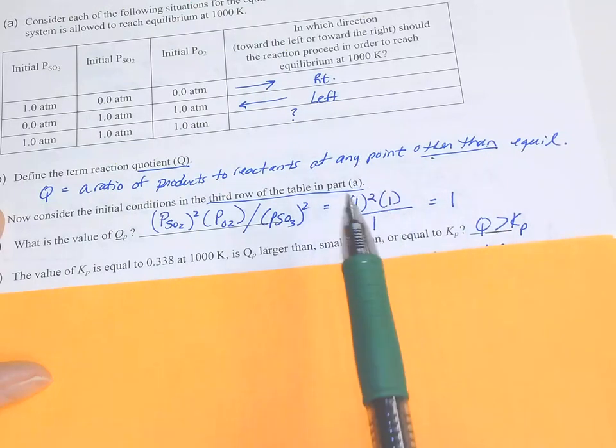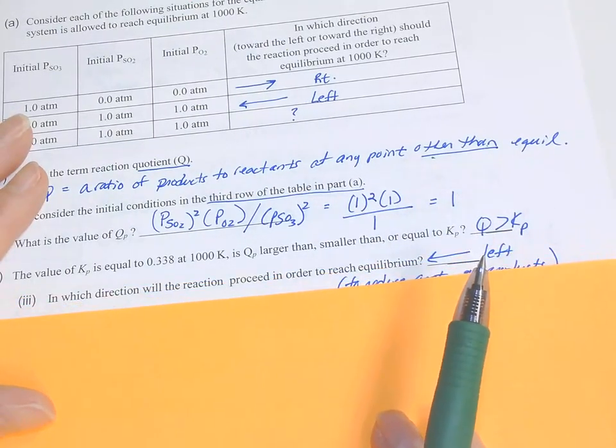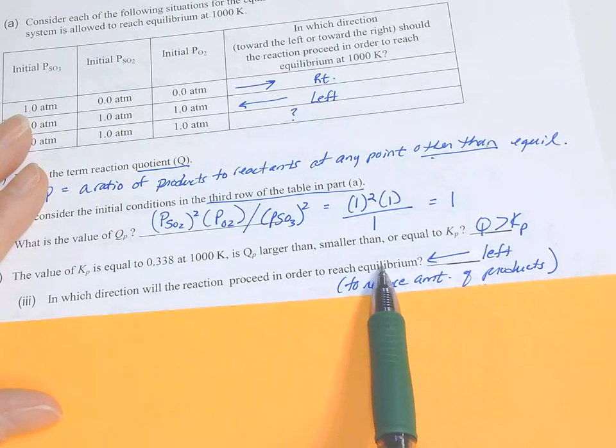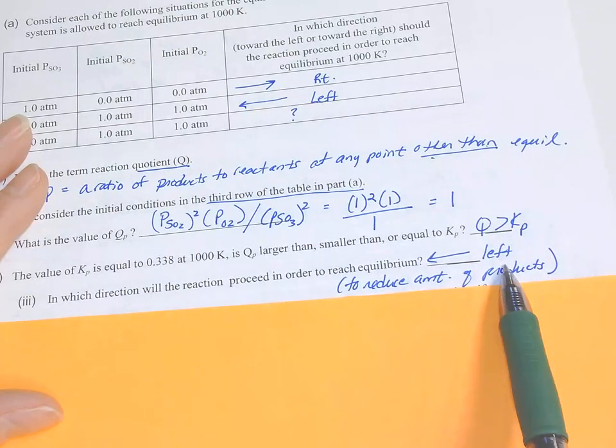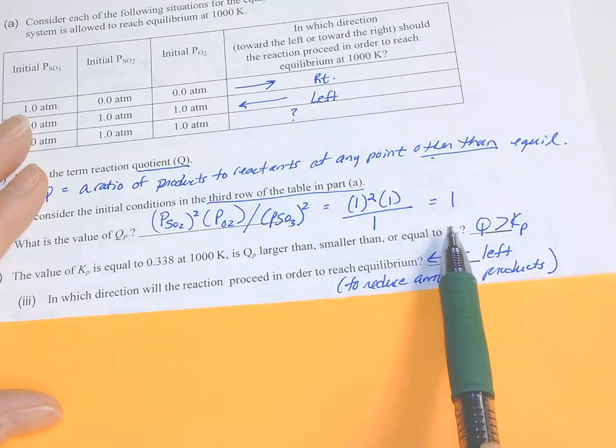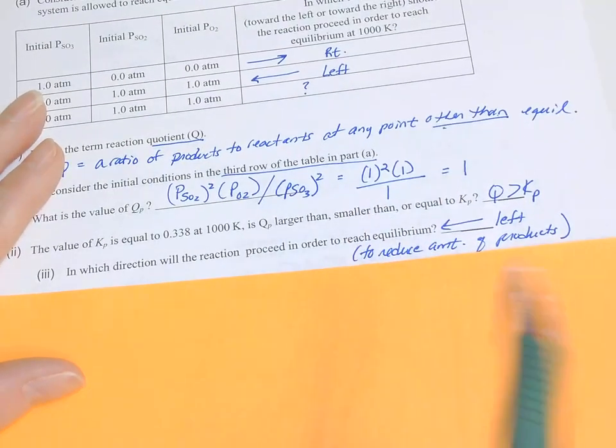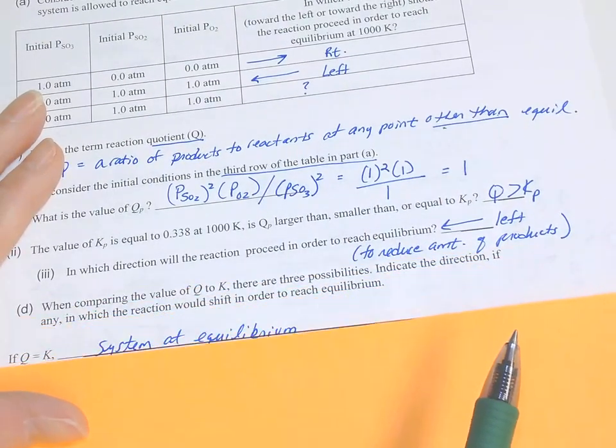So that means we have too many products. So we're going to shift to the left to get our ratio to come down to the K value so that it will have established the right ratio of products to reactants. If Q is greater than K, you will shift left.